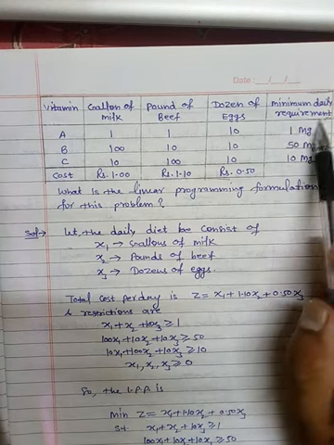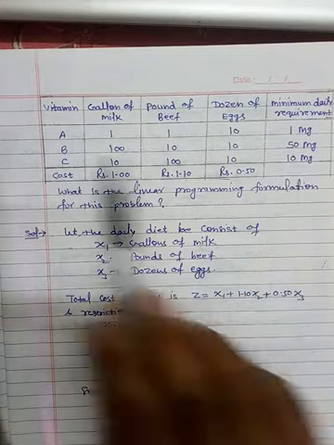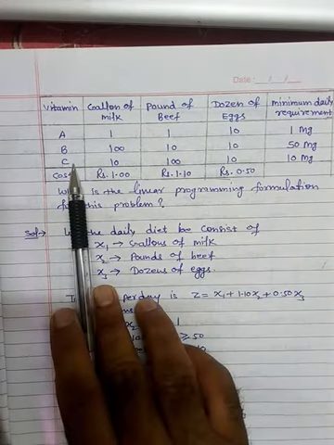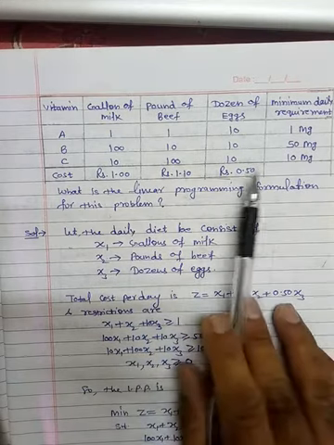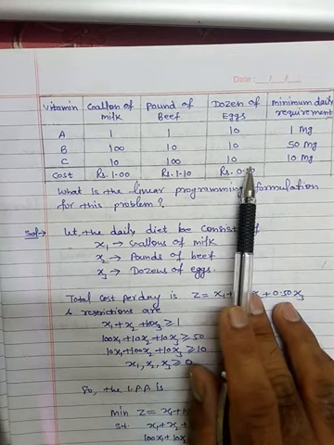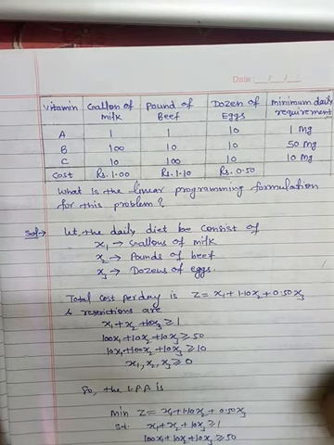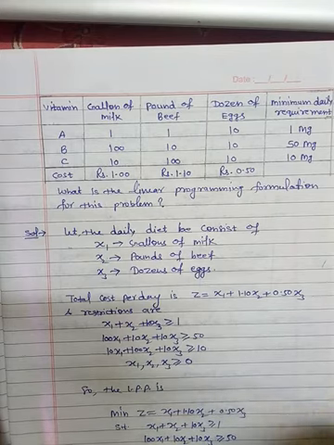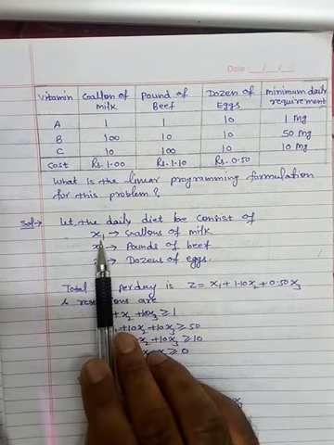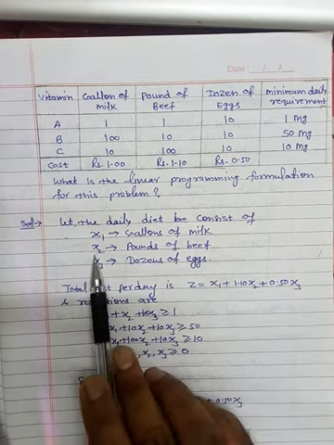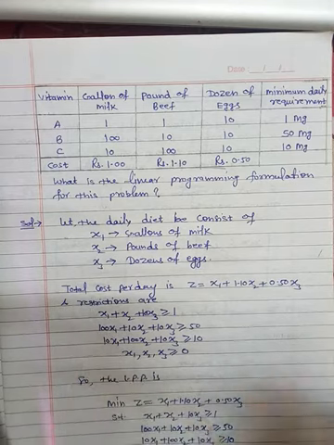Now the daily minimum requirement is 1 milligram of vitamin A, 50 milligrams of vitamin B, and 10 milligrams of vitamin C. Now what is the linear programming formulation for this problem? Our task is to invest minimum cost and consume the maximum nutritional requirements of our daily need. Okay, so let the daily diet consist of x1 gallons of milk, x2 pounds of beef, and x3 dozens of eggs. This is our daily demand.